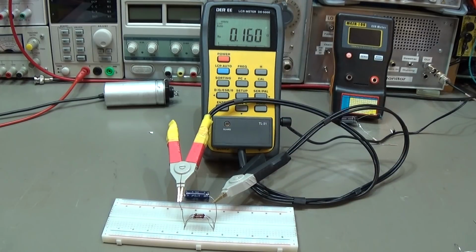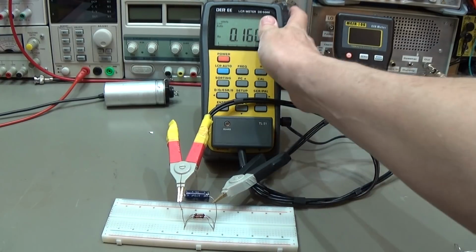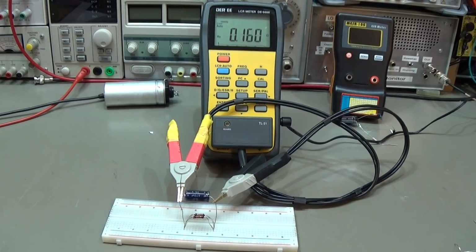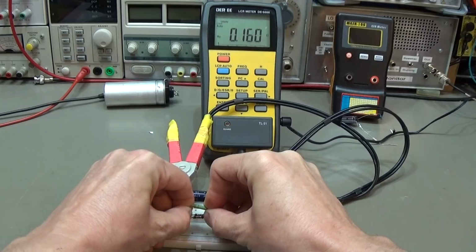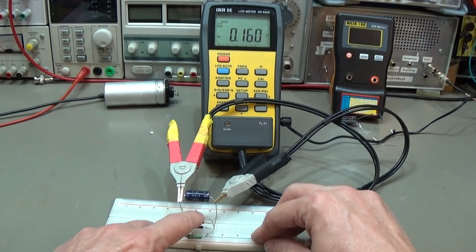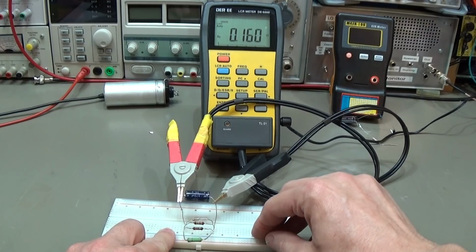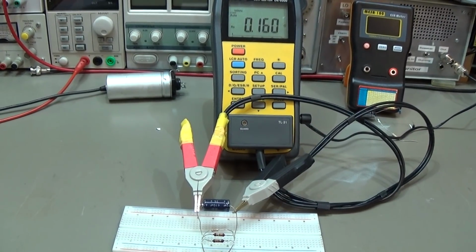Many ESR meters only have two digits, so you would only see two digits, and this one has a resolution of 3. So anyways, it is the same. So let's go with a 150 ohm resistor in parallel, and let's see what's happening. Really nothing.